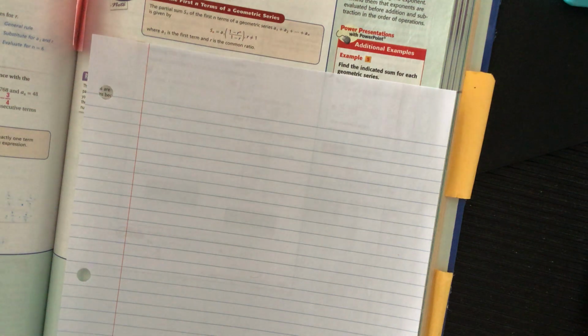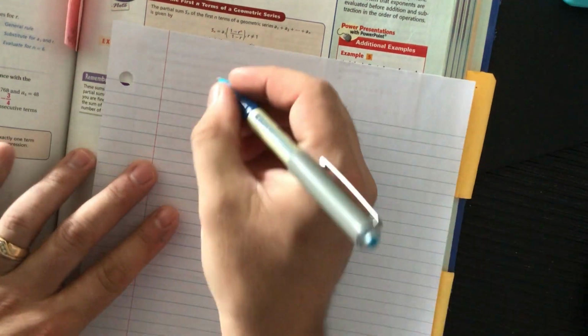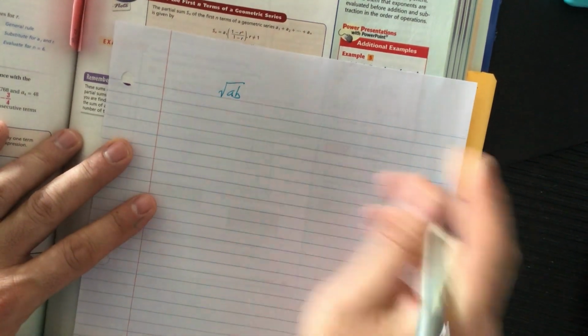But the first question we're going to talk about is geometric mean. The geometric mean is the term between any two non-consecutive terms of a geometric sequence, and it gives us an equation, probably the easiest one you're going to have. So if you ever want a geometric mean, you multiply them and take the square root.